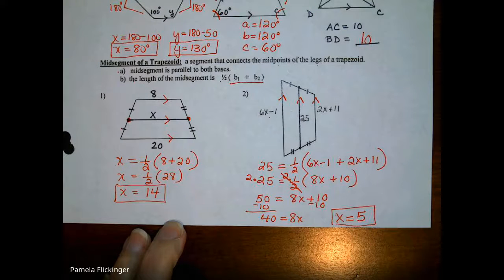Okay. So those are your trapezoids. You should be ready to practice. Have any questions? Let me know.